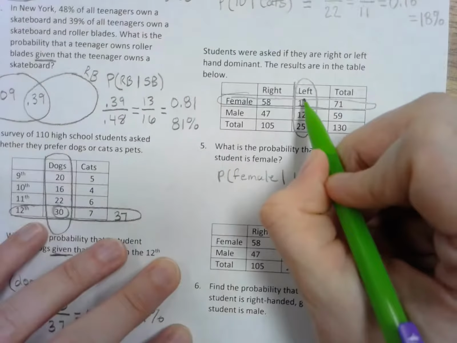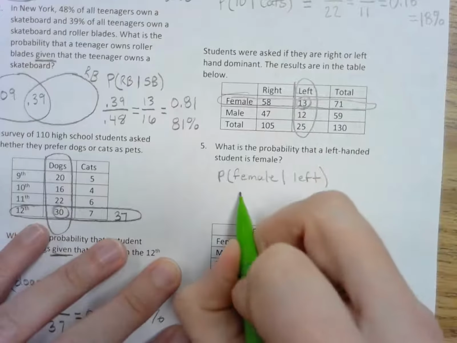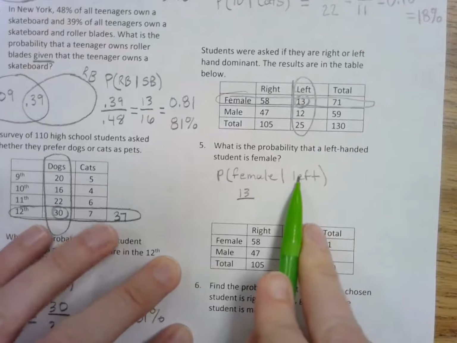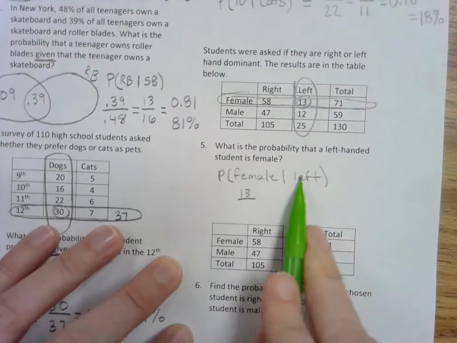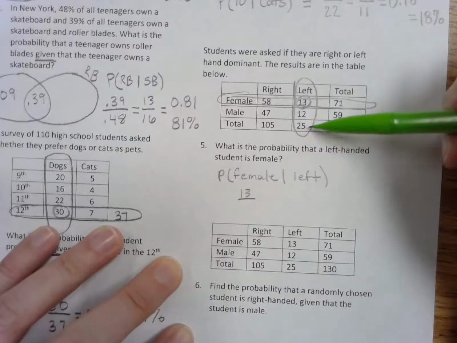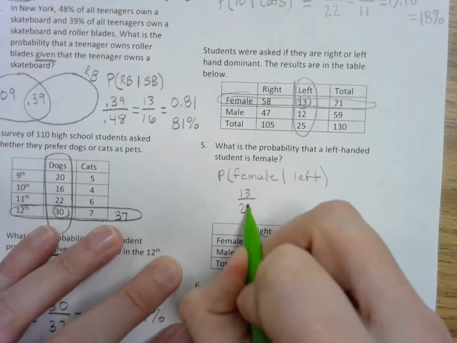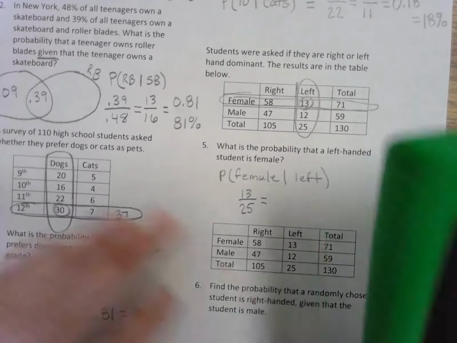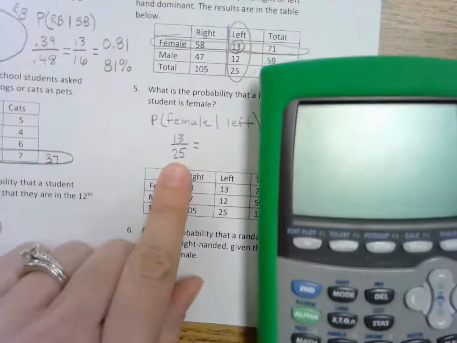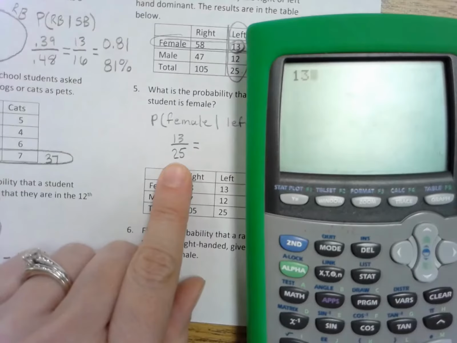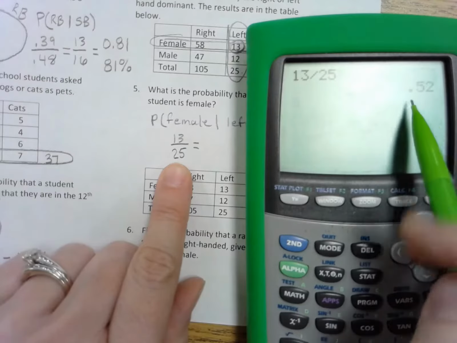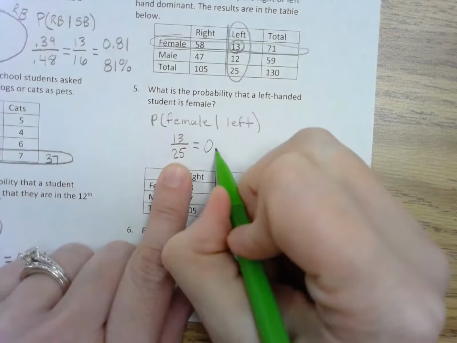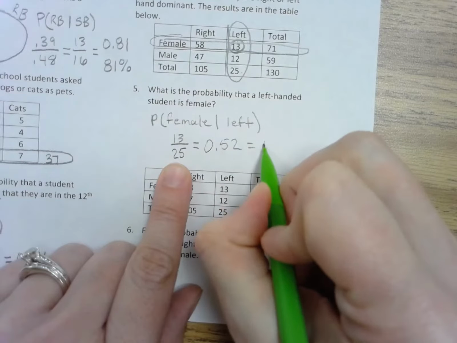So we find that intersection, so 13 out of the given, because we want to narrow it down. Our condition is the left-handed. We use that total of 25. 13 divided by 25 does not reduce. That decimal is 0.52. So that is 52%.